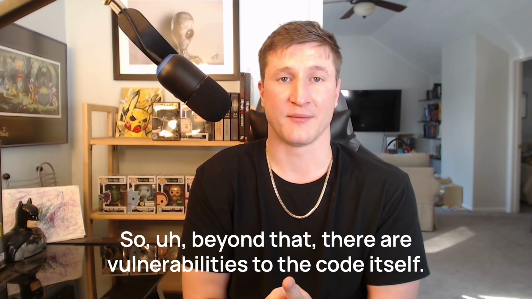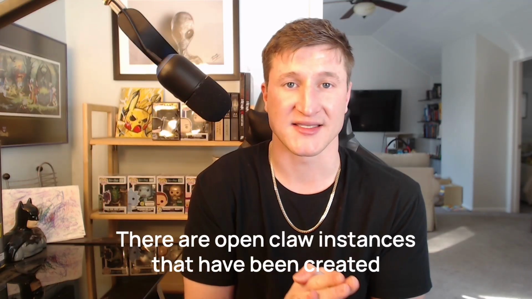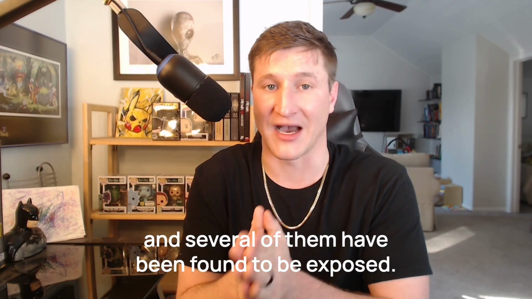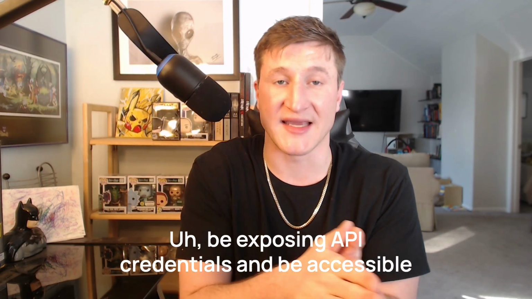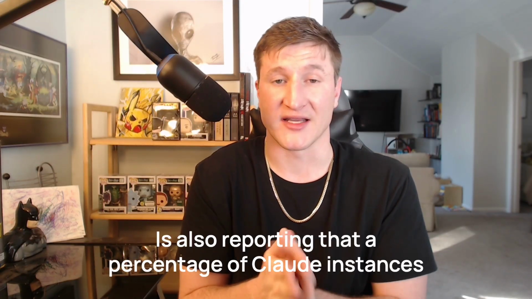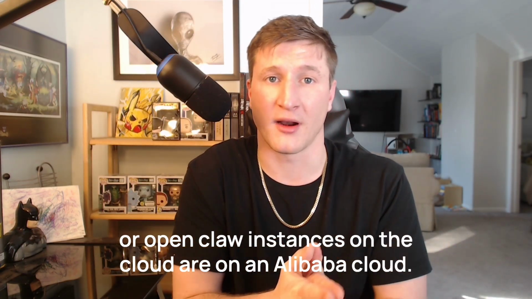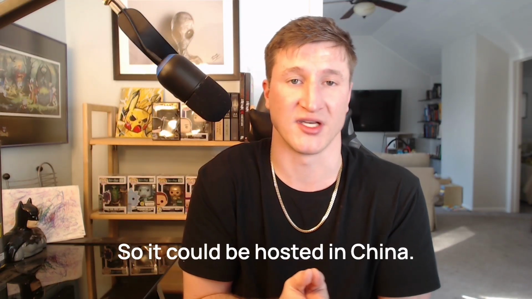So beyond that, there are vulnerabilities to the code itself. There are OpenClaw instances that have been created, and several of them have been found to be exposing API credentials and be accessible from the open web. There is also reporting that a percentage of OpenClaw instances on the cloud are on an Alibaba cloud, so it could be hosted in China.